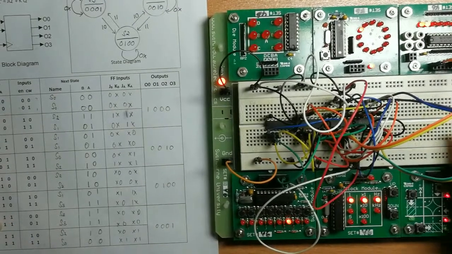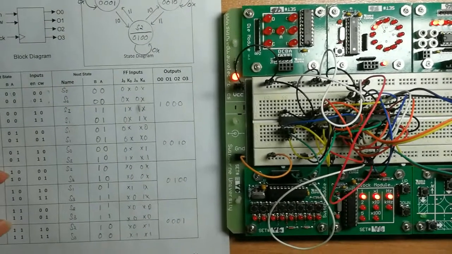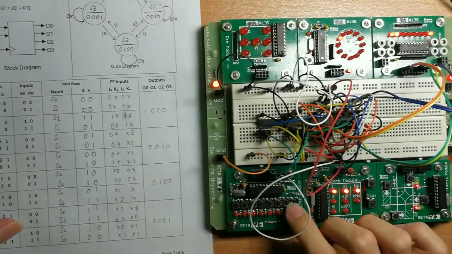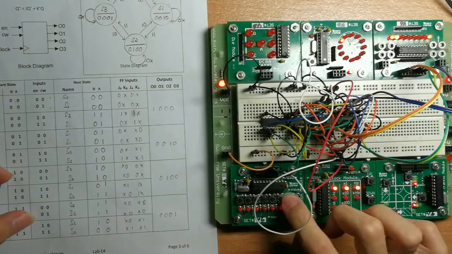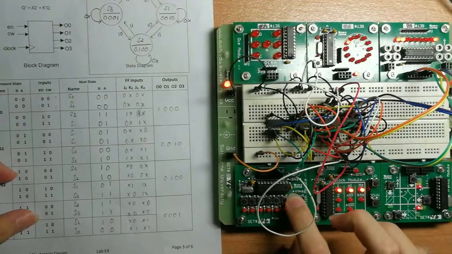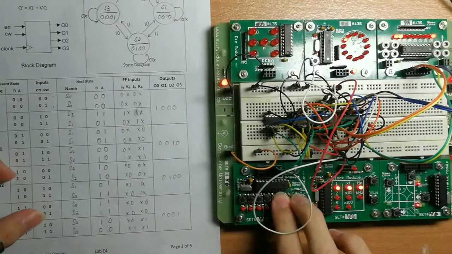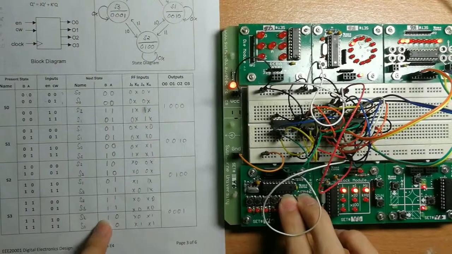So in state 3, if the enable and clockwise are off, the state won't change. When the clockwise is on, the state also won't change. If the enable stepping is on, the state will change to state 2.